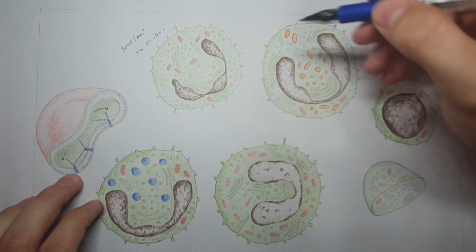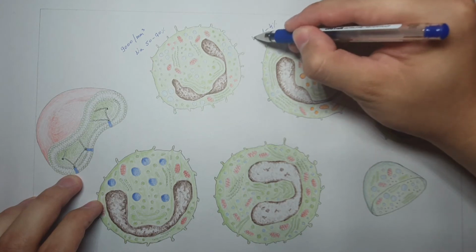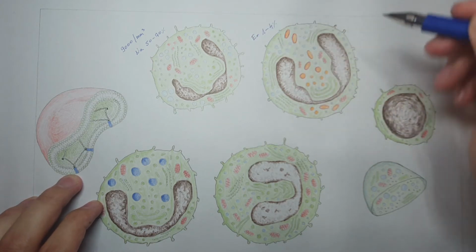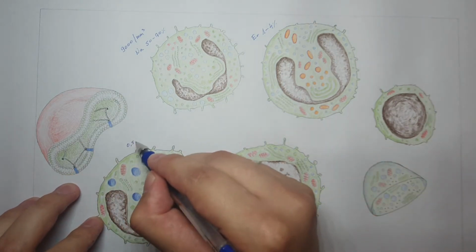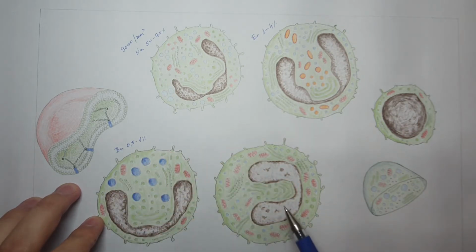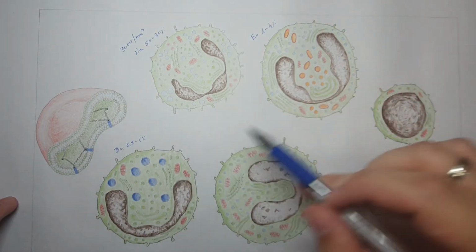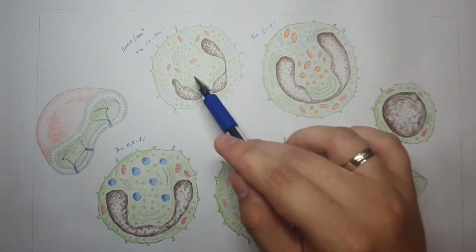About 1 to 4% are actually eosinophilic granulocytes, and about 0.5 to 1% are basophils or basophilic granulocytes. So these cells actually represent the granulocytes because they have these specific granules.